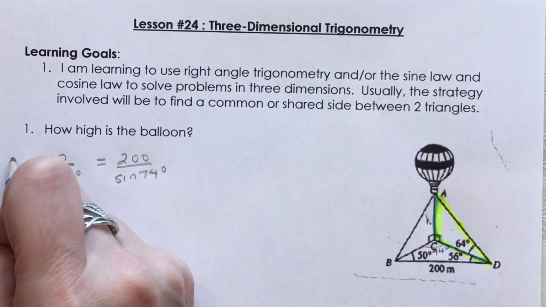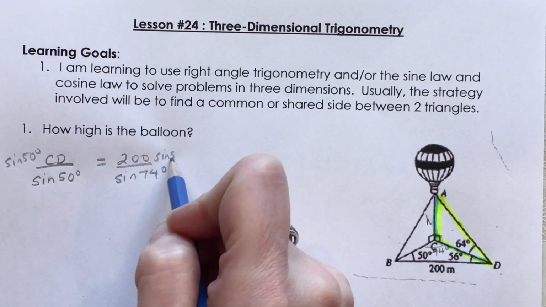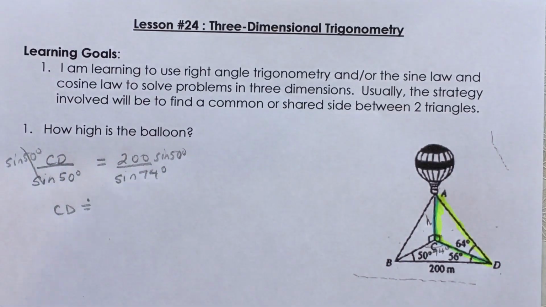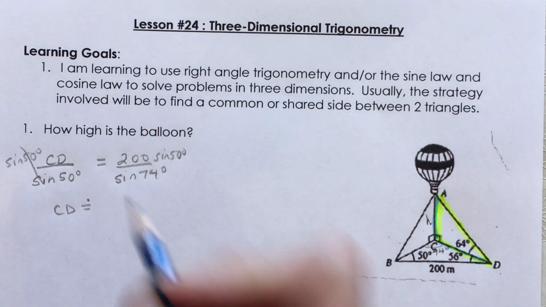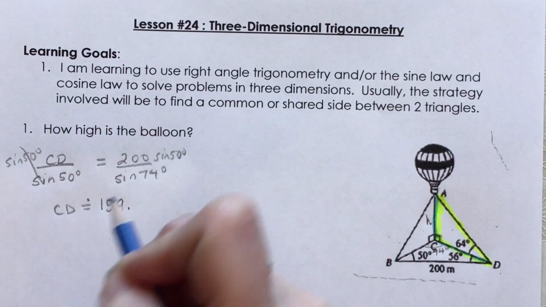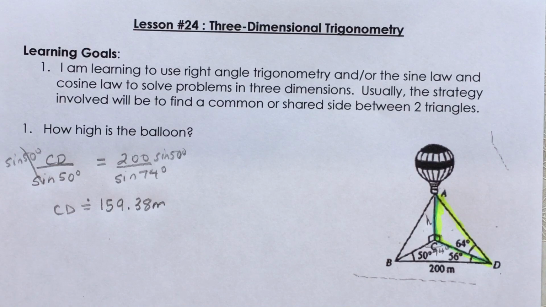Then if we multiply both sides by the sine of 50 degrees, we get that CD is approximately 159.38, so we're going to use this side again, so I'll keep an extra decimal place, so 159.38 meters. So that's our shared side.